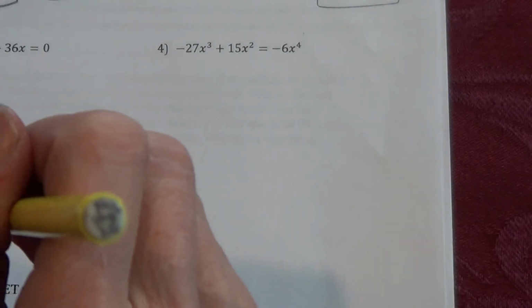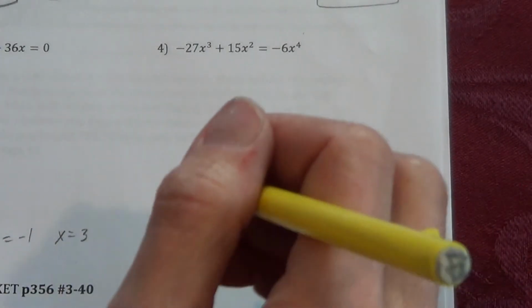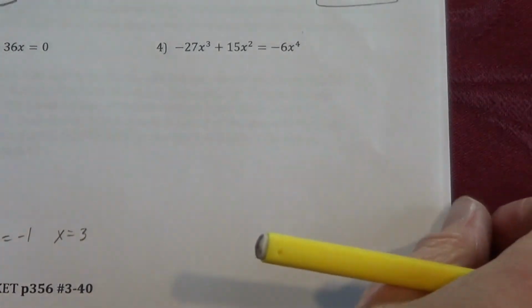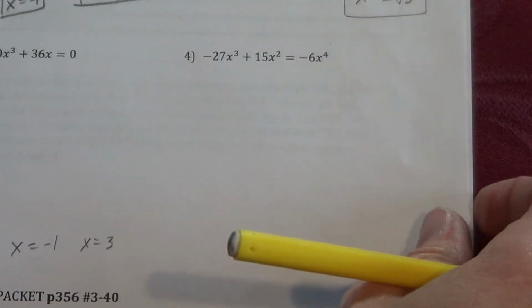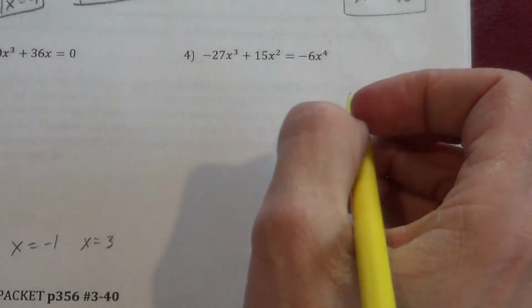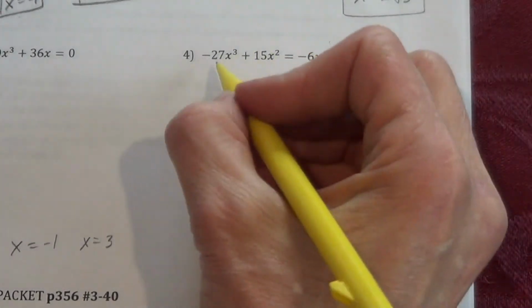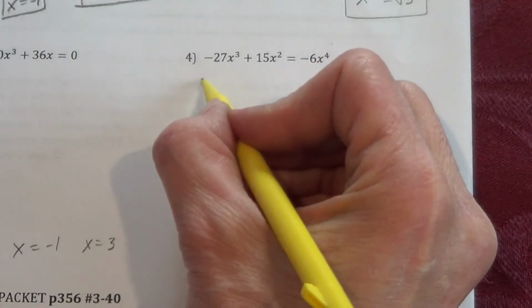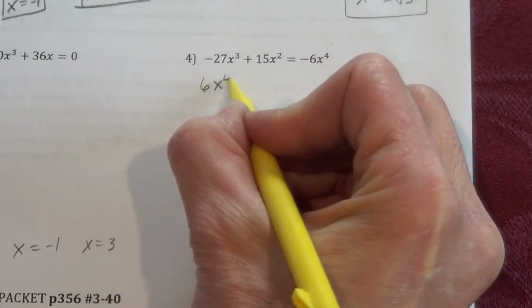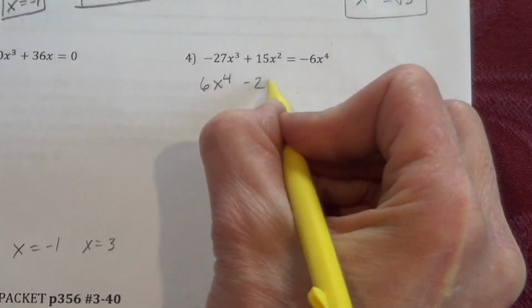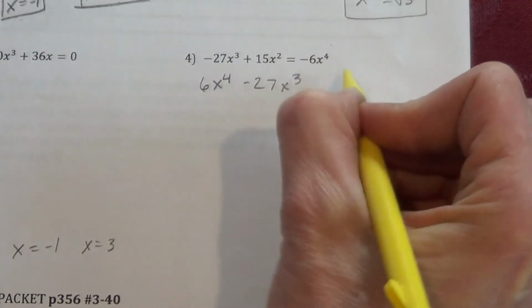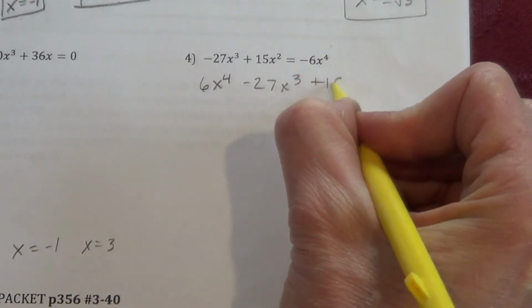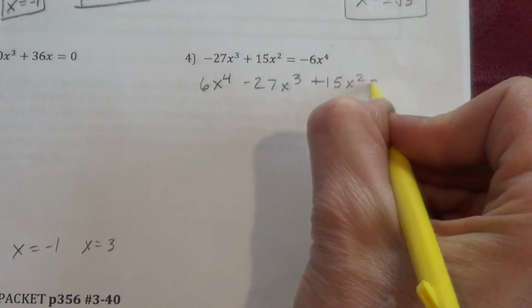Quadratic Formula. So in case you've forgotten it or you haven't been in Algebra 1 lately, let me just go through it real quick. We get this negative 6x to the fourth to the other side of the equation, so we have 6x to the fourth minus 27x cubed plus 15x squared equals 0.